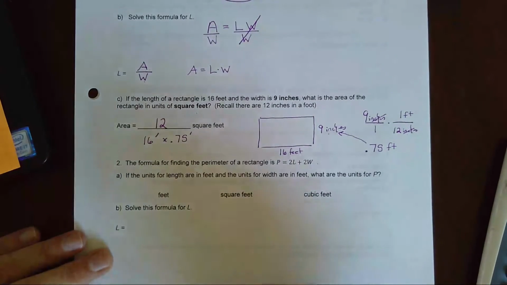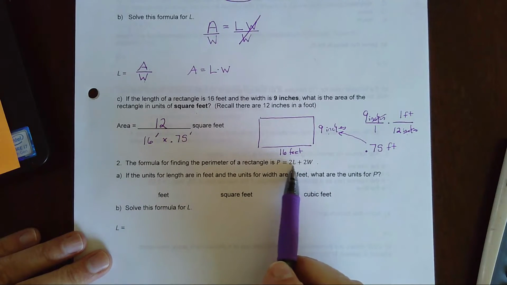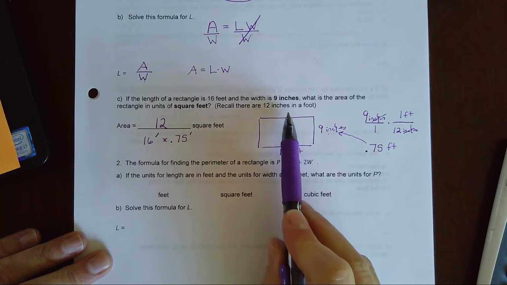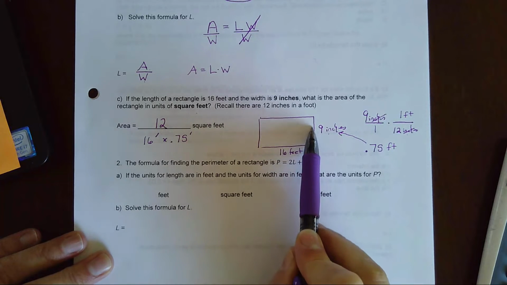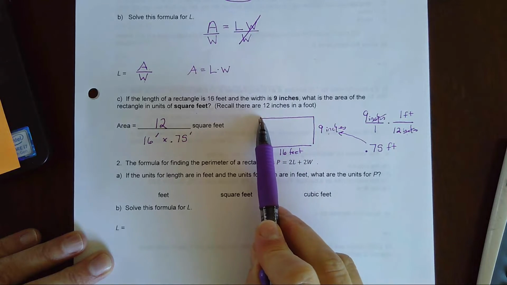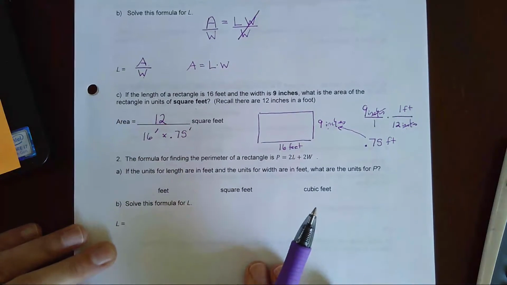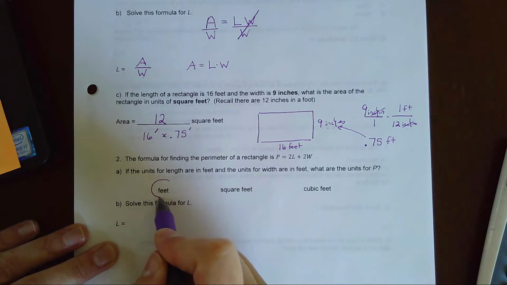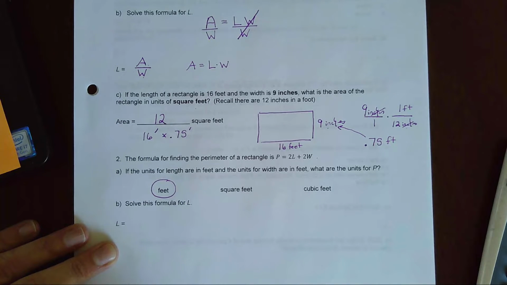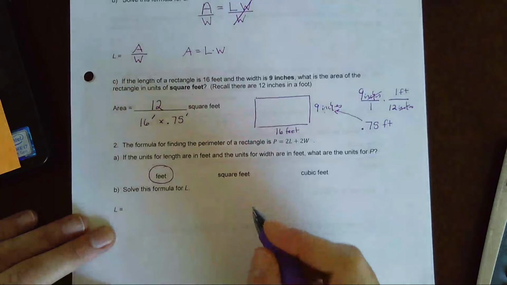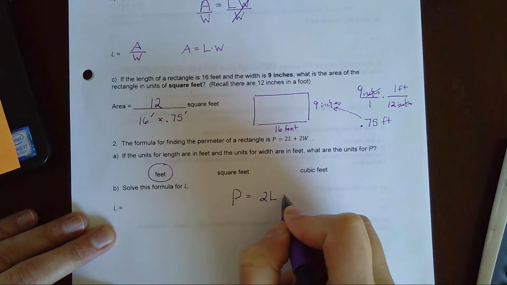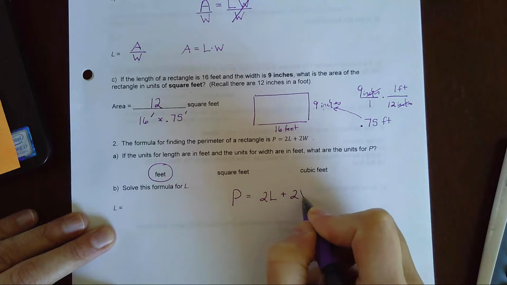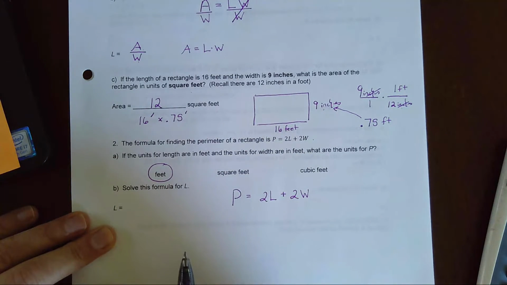So the formula for finding perimeter, we've looked at that before, is 2L plus 2W. 2 of these L's plus 2 of these W's. We're just adding the lengths of the sides. Perimeter, you keep the units. And now they said rearrange these variables. So instead of P equals something, we have L equal to something.